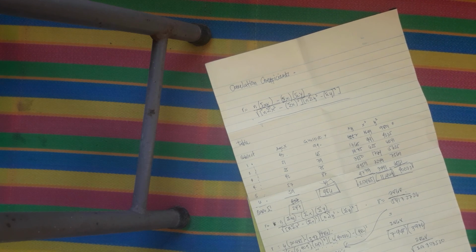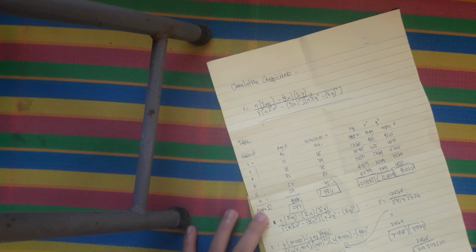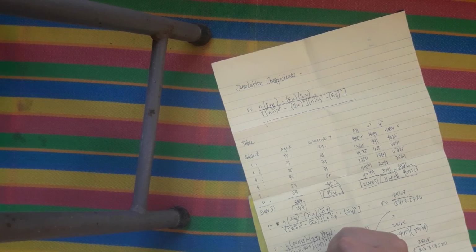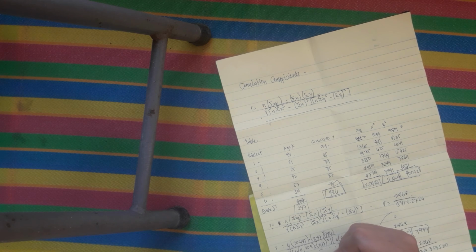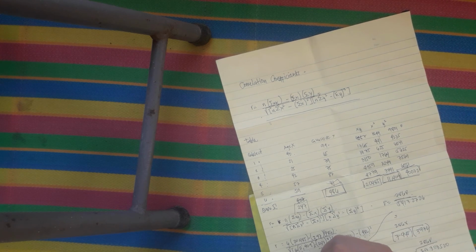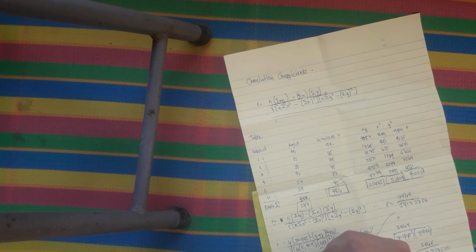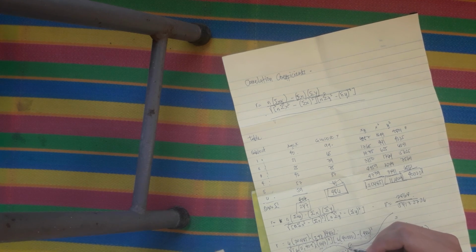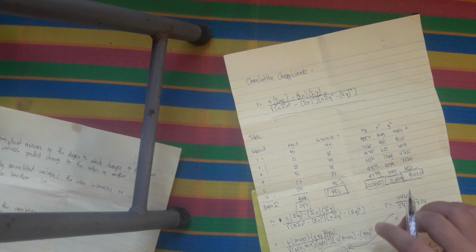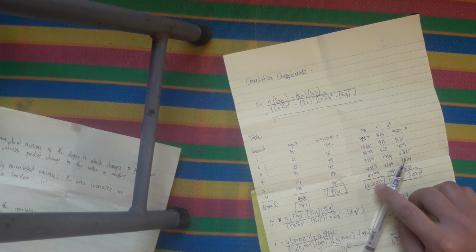The range of the correlation coefficient is from -1 to 1, and our result is 0.52, or 52.98%, which means the variables have a moderate positive correlation. That's all, guys. Thank you.